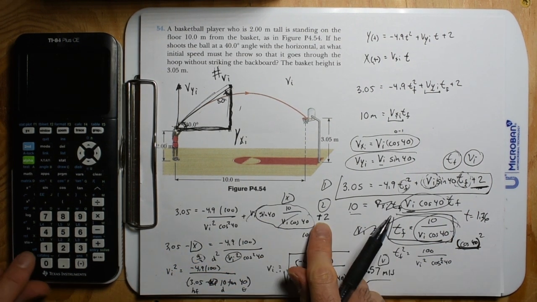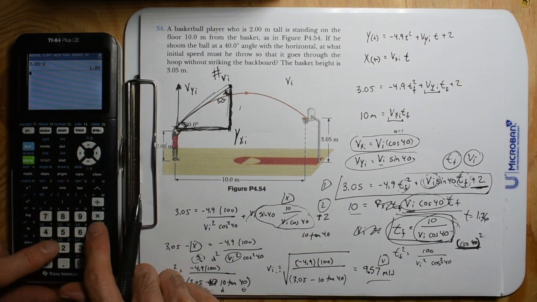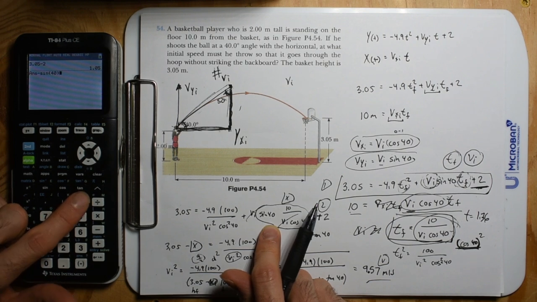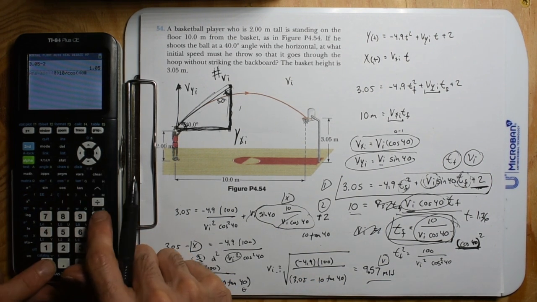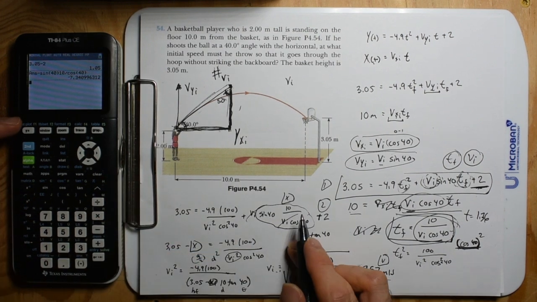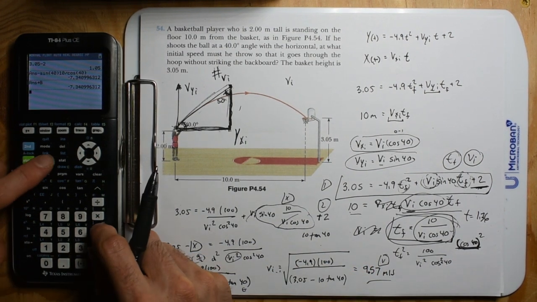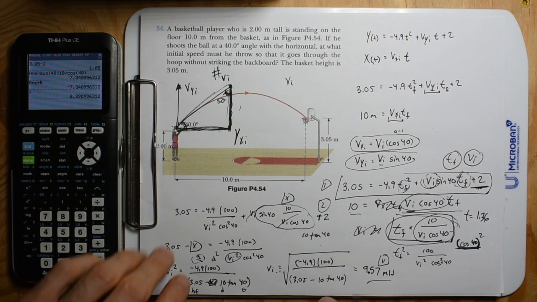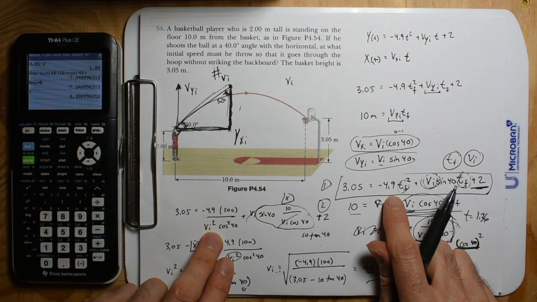So then when I went over here, I go 3.05 minus 2 minus sine 40 times 10 divided by cosine 40. Oh, I'm glad I caught that error. And so now we're going to store that as alpha b. Now, that should be right, though. Oh, this got too busy on me.